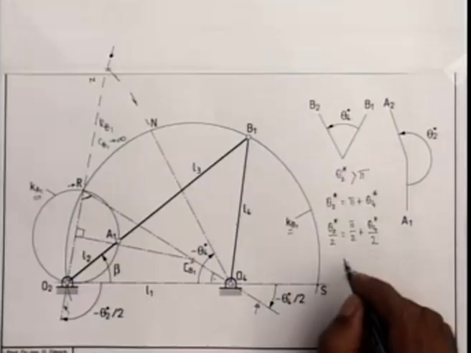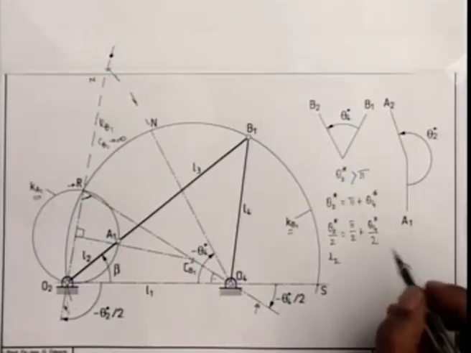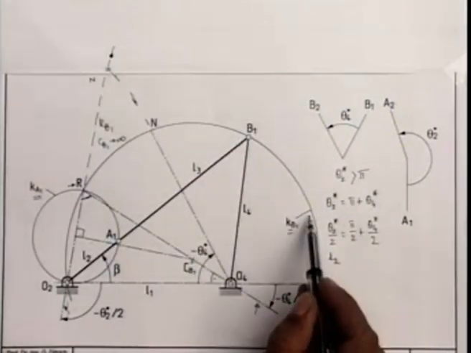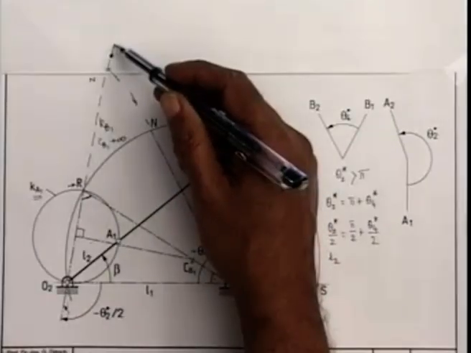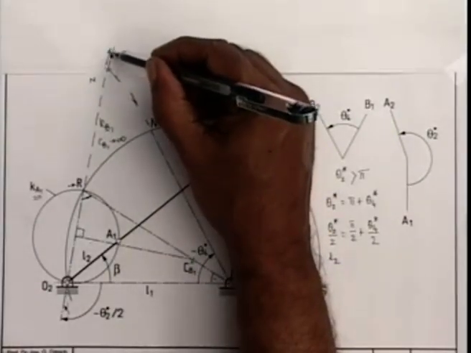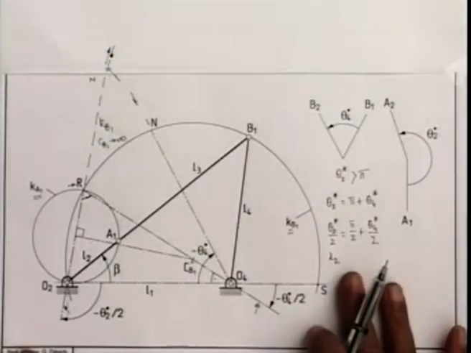So under this situation, L2 does not change, and this CB1 goes to infinity. That means this KB1 degenerates into a straight line, and B1 can be taken anywhere above this point N on this line. So that is a very special case.